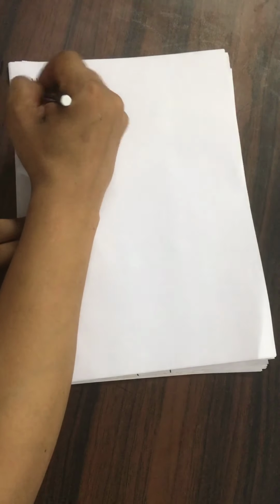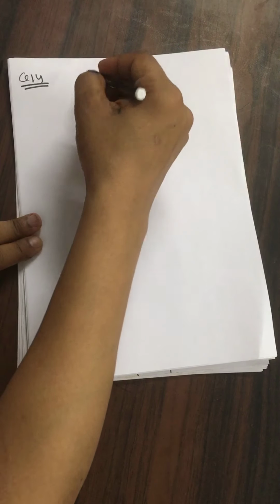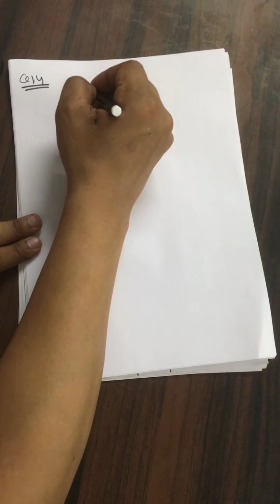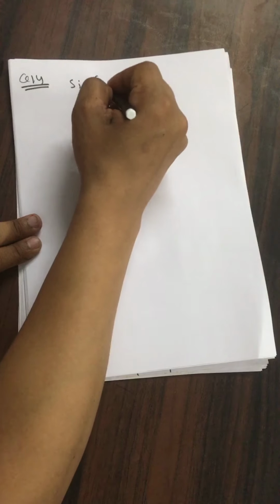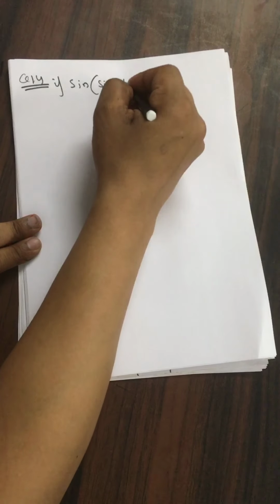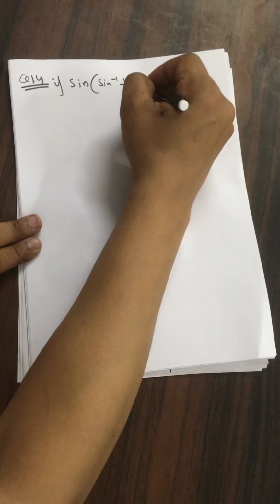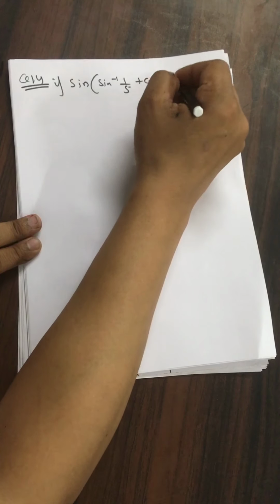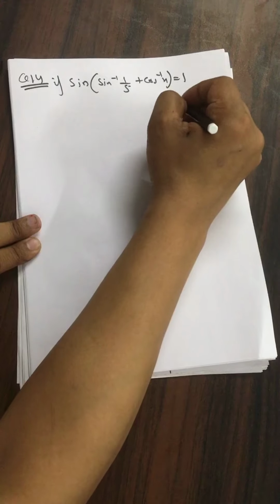Let's move on to next question, question number 14. Is also very simple. Sine inverse 1 upon 5 plus cos inverse x equals to 1. Find x.